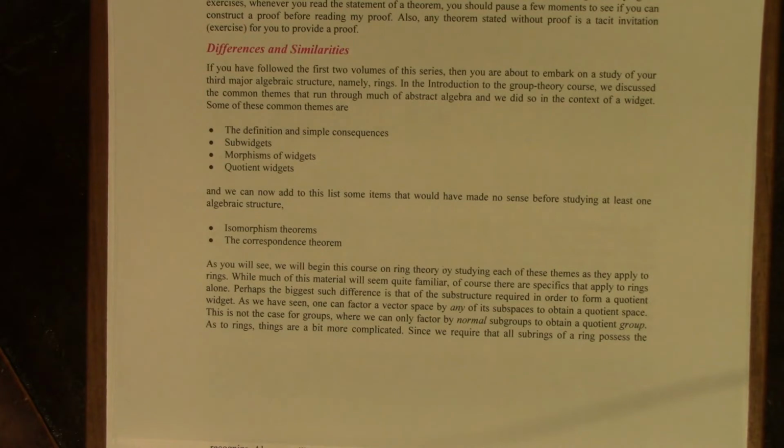For a vector space, you can factor out by any subspace and get a quotient space. For groups, however, as you know, you can only factor out by normal subgroups to get a quotient group. The subgroup must be normal.